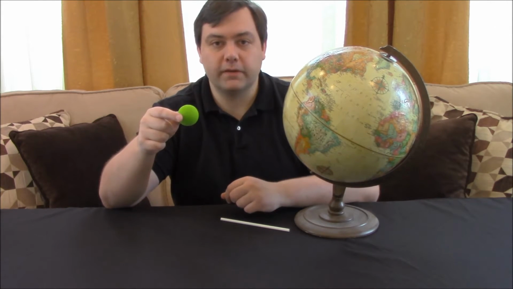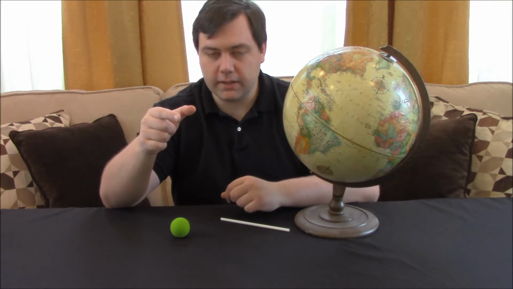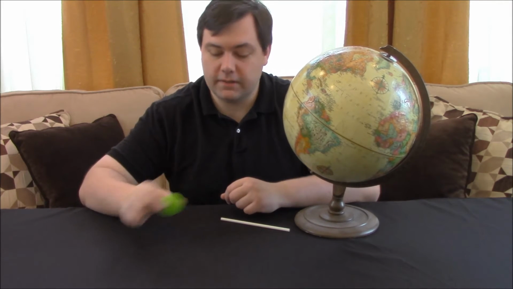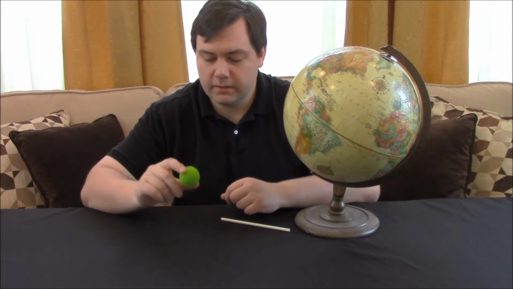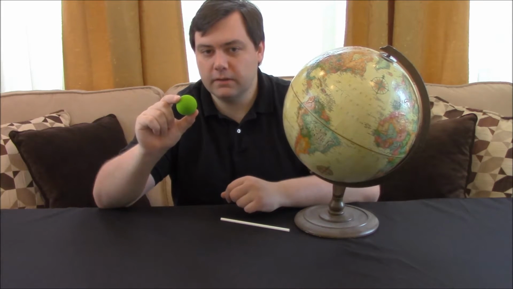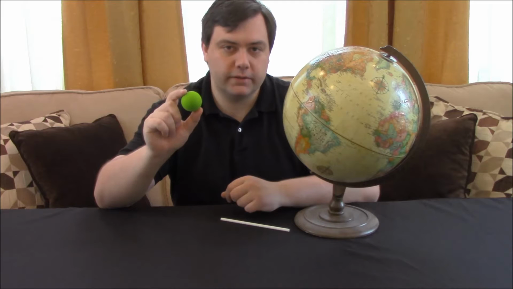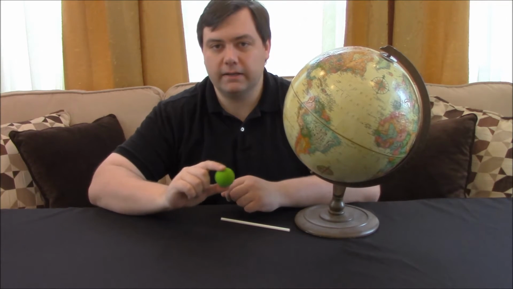So let's go back to this experiment. Let's say I drop the ball from this height. We know it falls to the east, but how far to the east did it actually fall? Well, in this particular ball's case, that's about 2 nanometers to the east. That is a tiny, tiny, tiny amount.